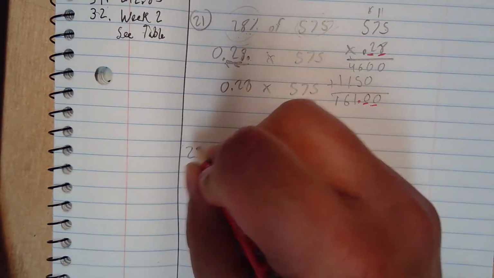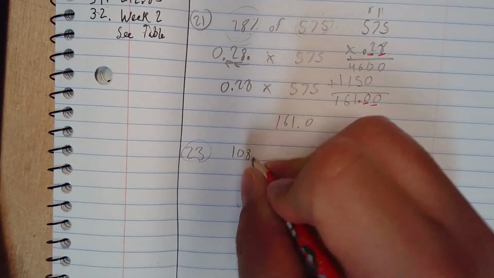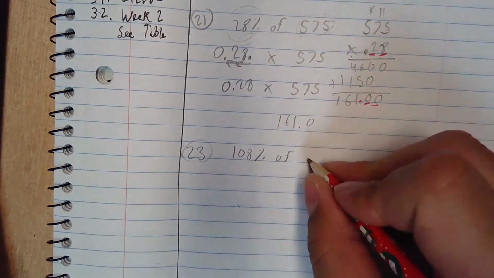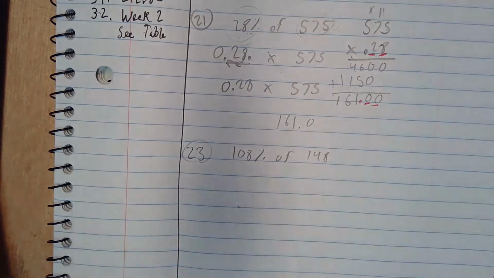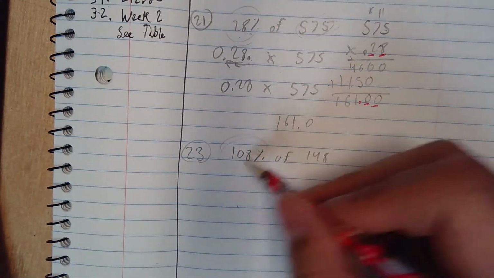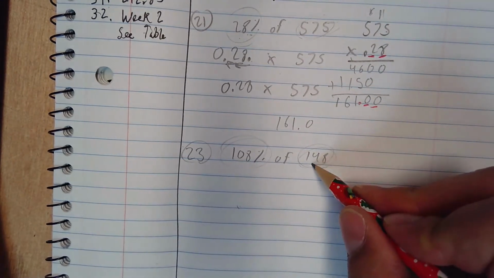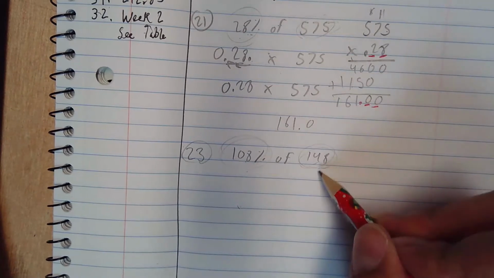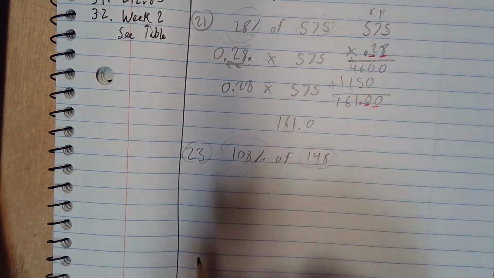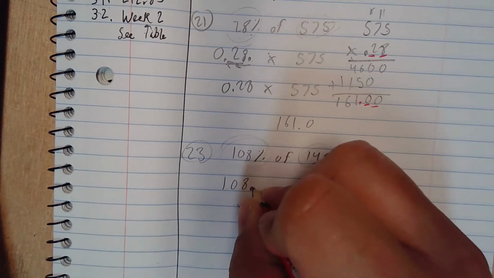23. Same thing. 108% of 148. All right, let's look at this first. 108%. I want a full set plus a little more. This is my full set, 148. I want all of it plus a little bit more. So my answer is going to be a little bit more than 148. Okay, and again, let's find this out. Could be wrong. Let's do the work.